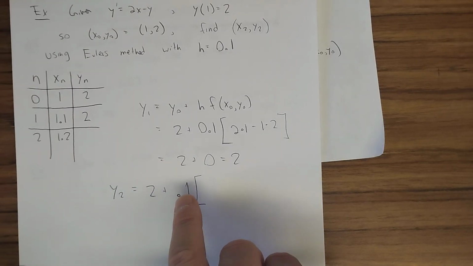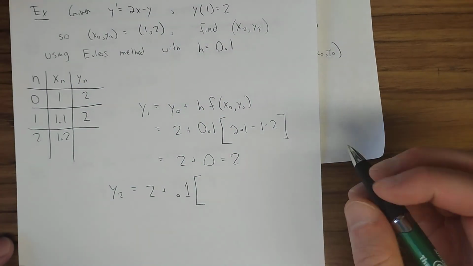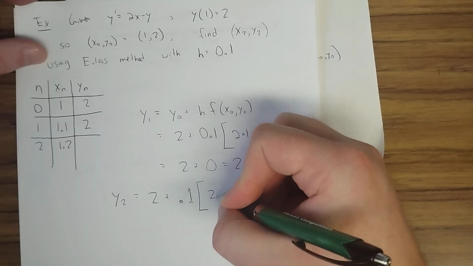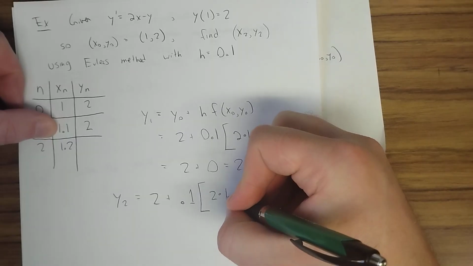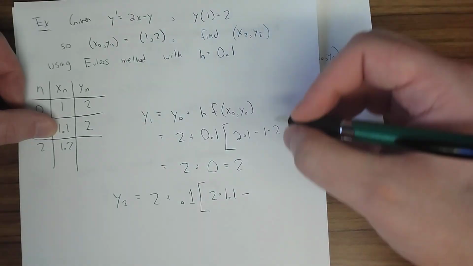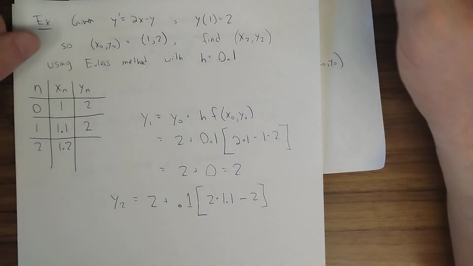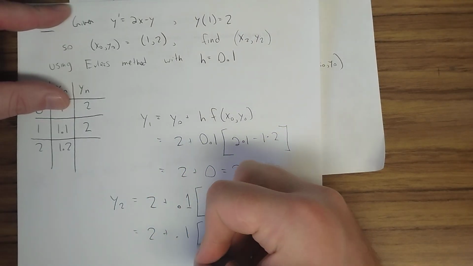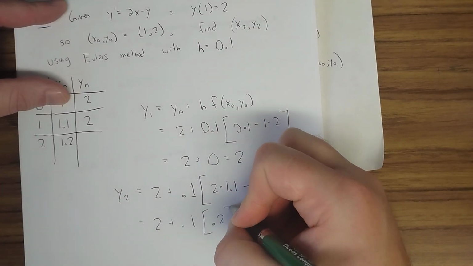This is the old y value plus h, and what I'm about to do is f of x naught, y naught. So f is this function, so it's 2 times x sub old, so I take my previous value of x, which was 1.1, and then I subtract y, which is 2, and then this is 2 plus 0.1 times, okay, this is 2.2 minus 2, so that's 0.2.